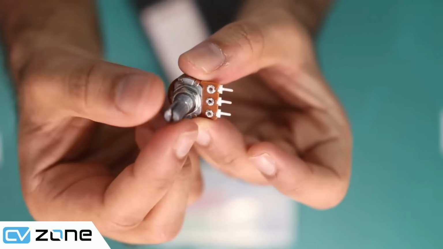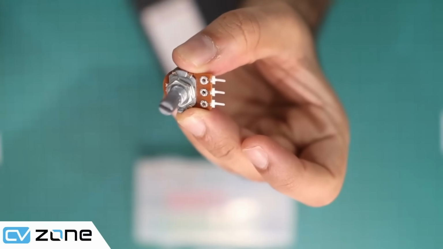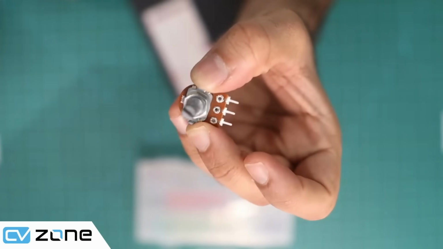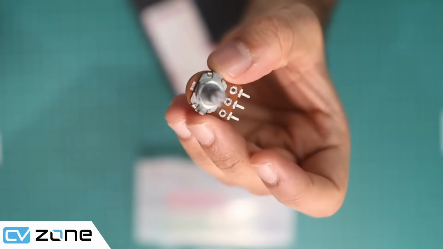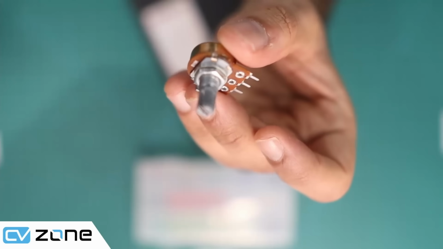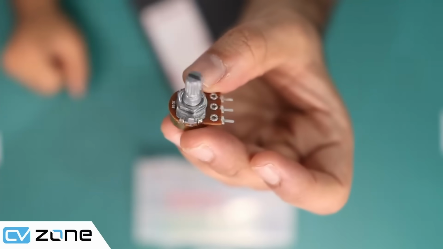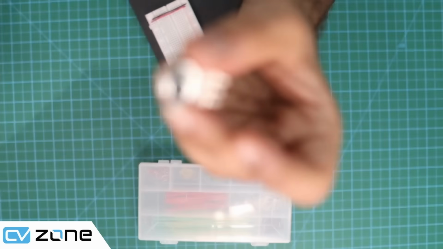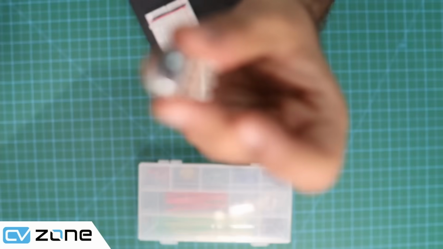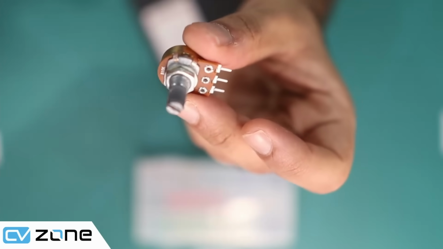So when you rotate it, it increases and decreases the resistance, which increases and decreases the volume. So this is how it works in your car. And this is the same concept that we are going to use. We are going to check the resistance within our Arduino board, and we are going to receive the values in our Python code so that we can plot a graph. We can use these values in different projects.